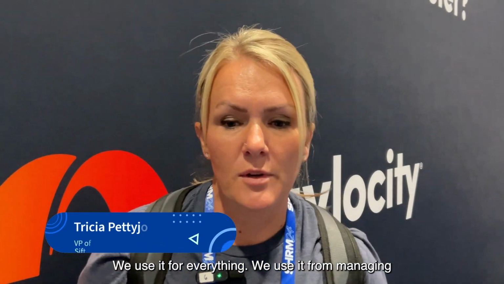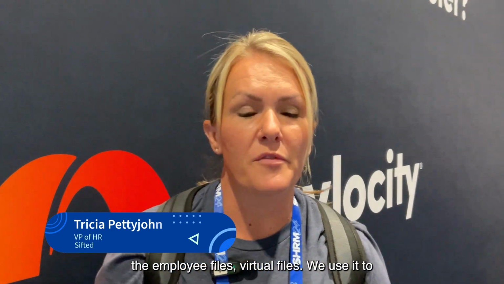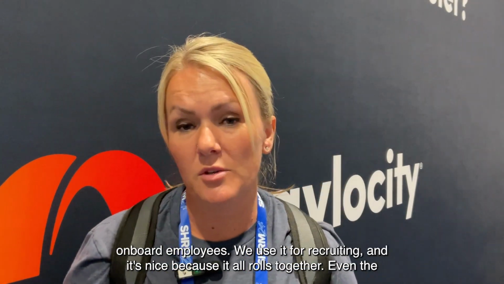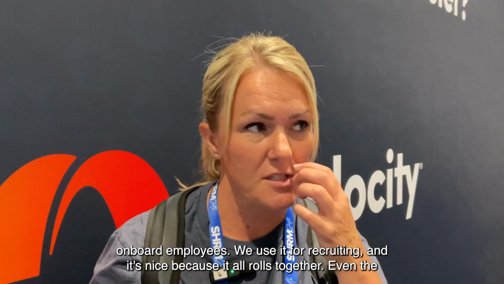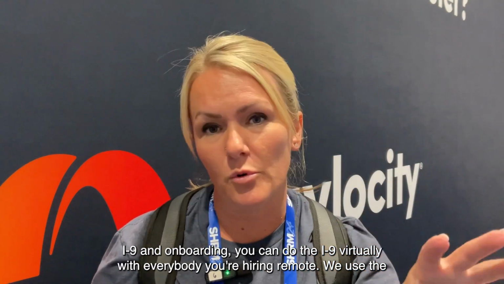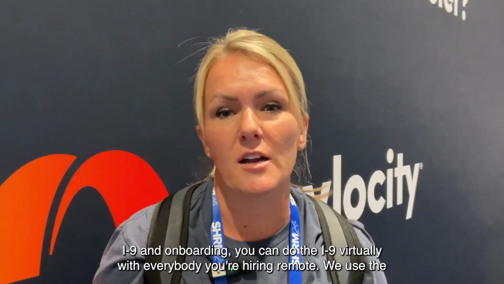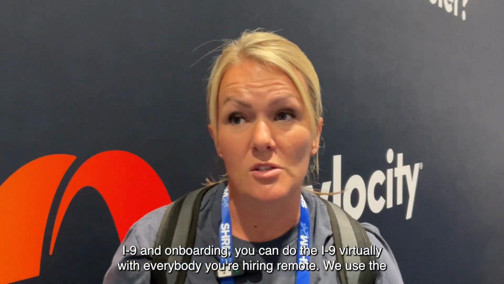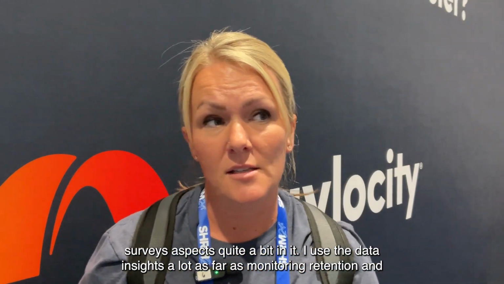We use it for everything. We use it for managing the employee files, virtual files. We use it to onboard employees. We use it for recruiting, and it's nice because it all rolls together. Even the I-9 and onboarding, you can do the I-9 virtually with everybody you're hiring remote. We use the surveys aspects quite a bit in it.